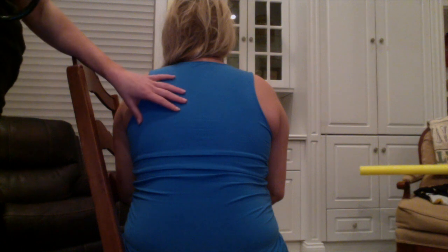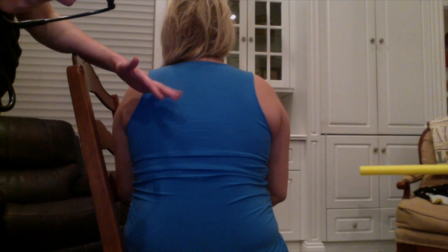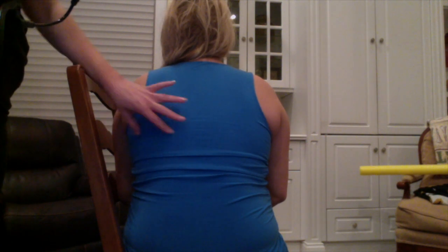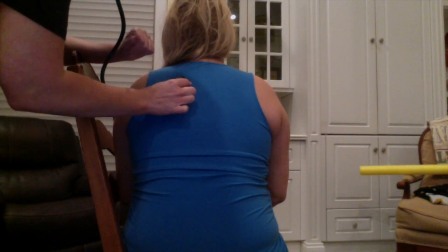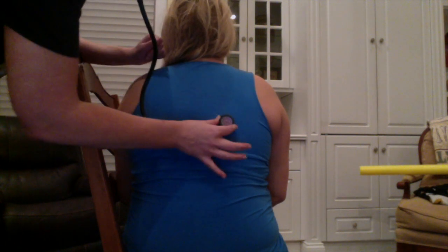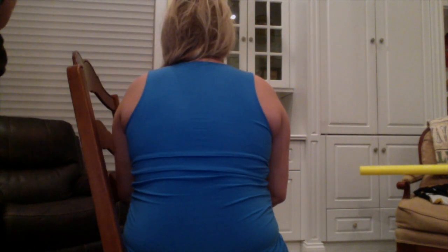Clear sounds would indicate a consolidation, since sound travels through areas of density better. So if she had pneumonia or any area of consolidation, I would be able to hear her clearly. It wouldn't sound muffled. So I'll tell the patient ahead of time, when I touch my stethoscope to you, say 99. Okay, and her sounds were muffled.